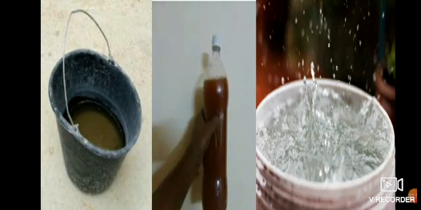So you will take one clean container and keep it in the open space where the rainwater directly falls in it. Also collect some of the rainwater that is flowing over the ground, in the mud, on the road. And observe and compare these two.